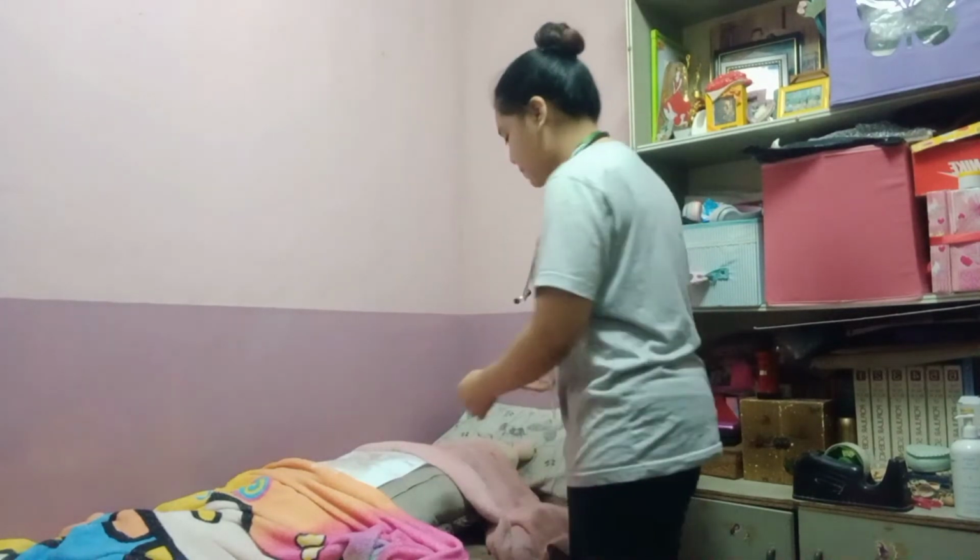Okay, so now that we are done with the palpation as well as the percussion and the auscultation, we can now proceed to the other assessment and put on the clothes of the patient as well as the blanket and return the bath towel to its place. Okay?